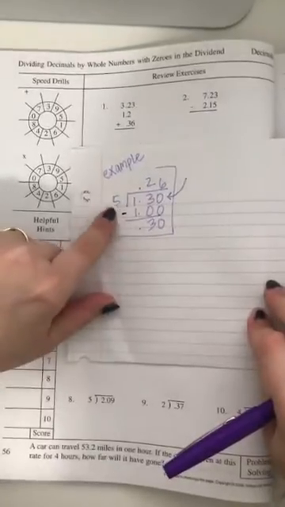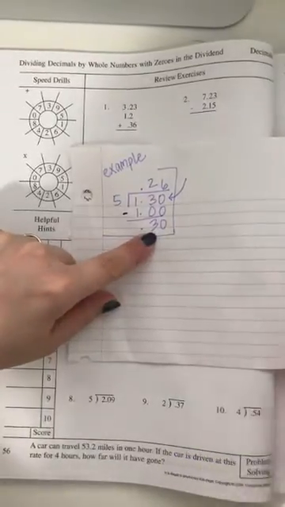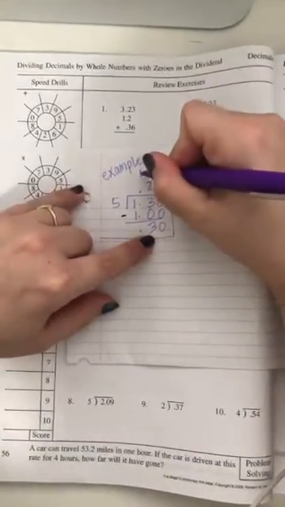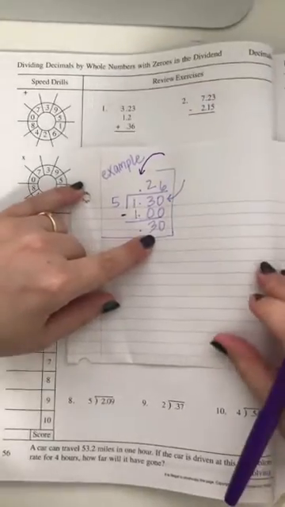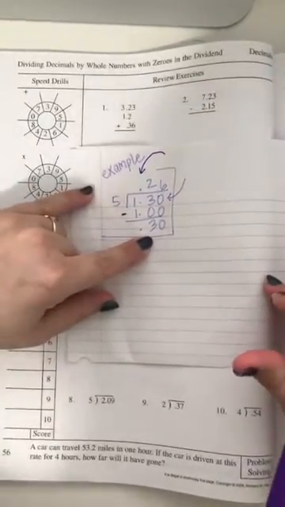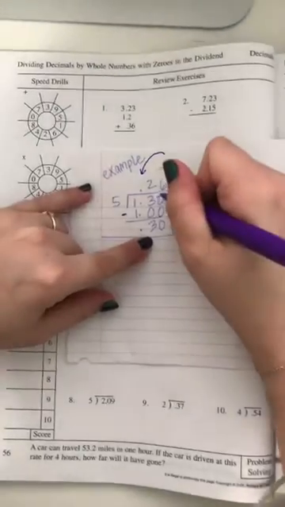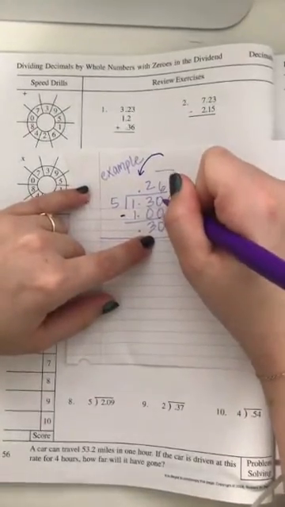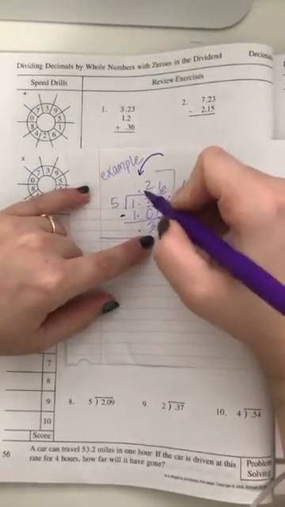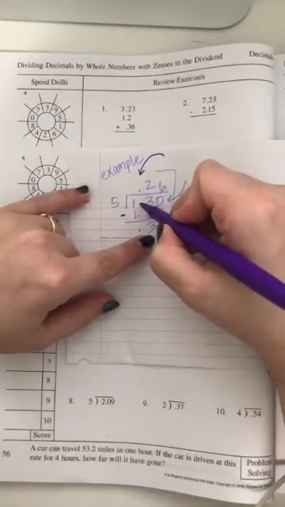However, 5 cannot fit into 3, and when you have a decimal, you do not do remainders. So what can you do? You have to add a 0. So I've added a 0, and you can add as many zeros as necessary when you are working to the right of the decimal.